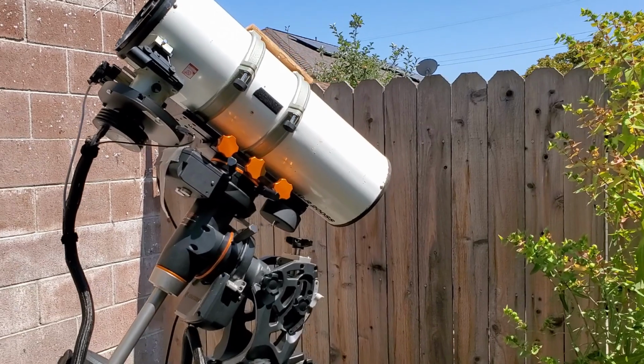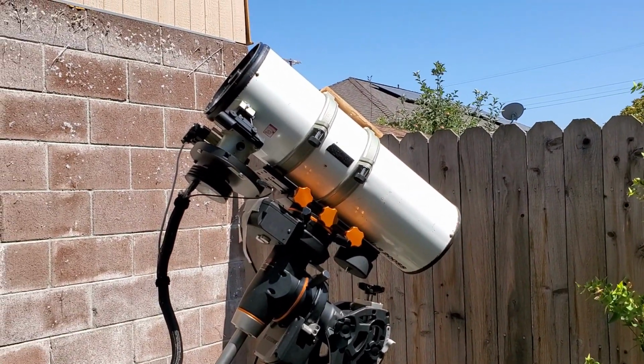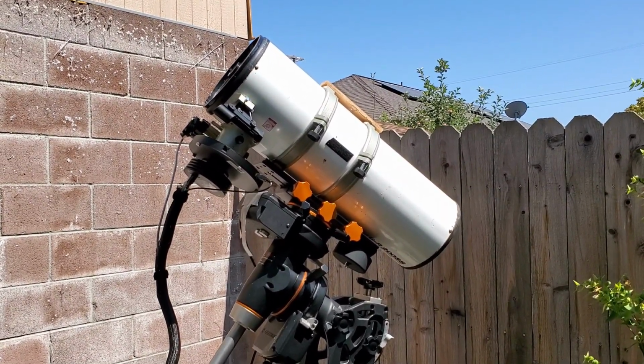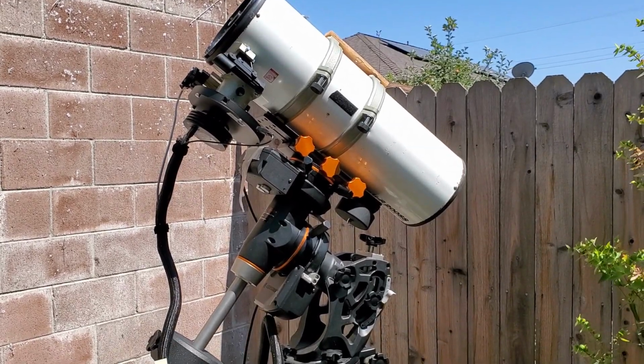exoplanets. I'm going to show you my telescope setup and talk a bit about why I got into astrophotography and how I got into scientific data taking. So I'll give you a little tour of what I've got here in my backyard in the East Bay area of California. This is the science rig, which is the one I take my AAVSO and Exoplanet Watch data with.